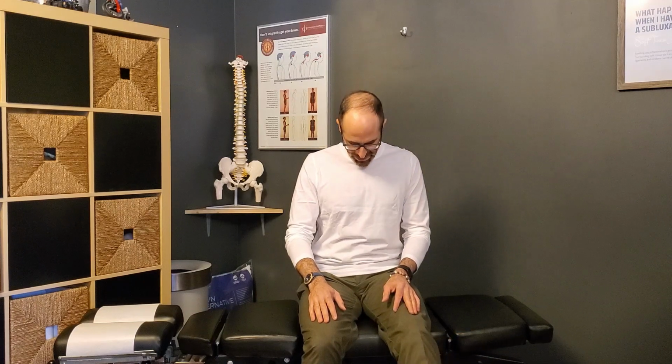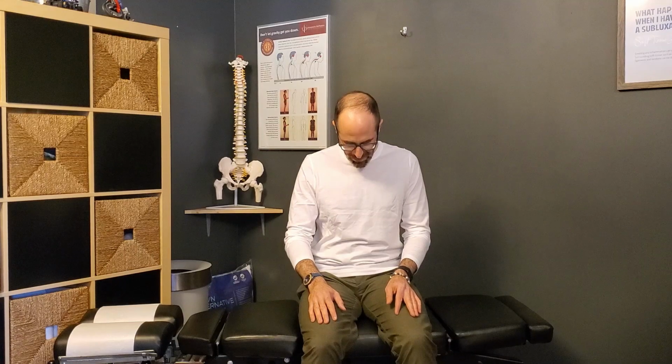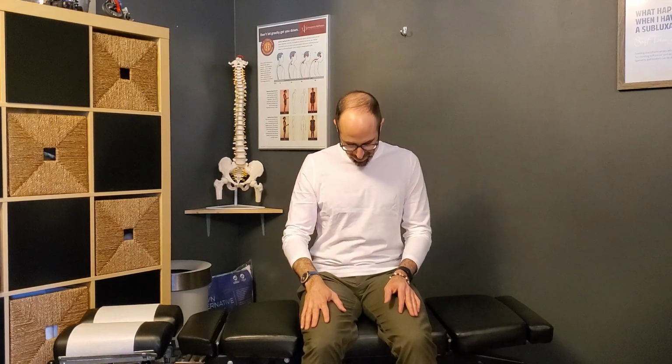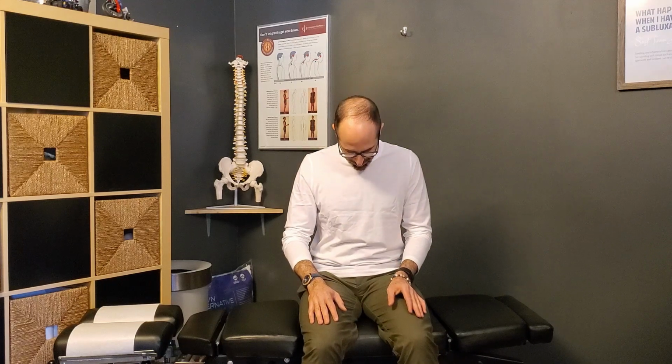We want to go 10, perhaps even 15 times. This can be repeated 2 times. This is an exercise that can be done first thing in the morning, midday, nighttime, because it's activating things and it's an active movement. It doesn't have to wait until after you've moved, whereas stretches aren't always as effective before movement or activity. Do 3 more.